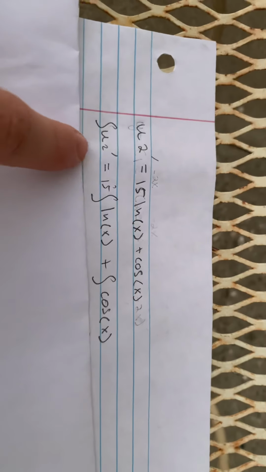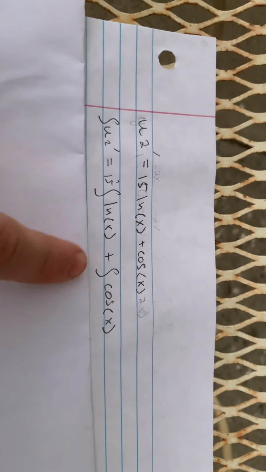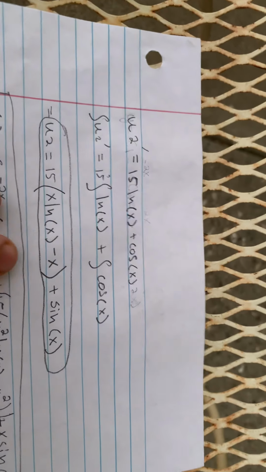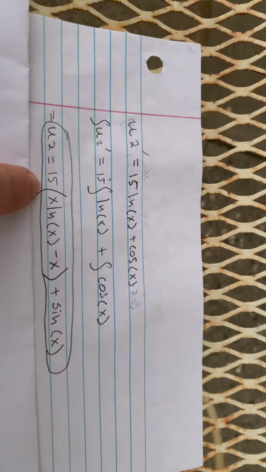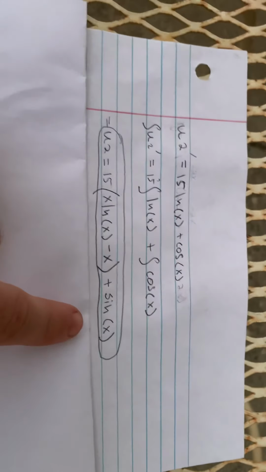So moving on, my u2 is going to equal that. And then we integrate my u2. Once again, I break it apart, I take out the constant, and it's pretty simple integration. u2 equals 15x ln x minus x, my cosine sine x.